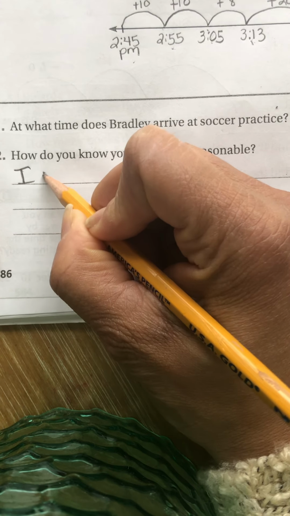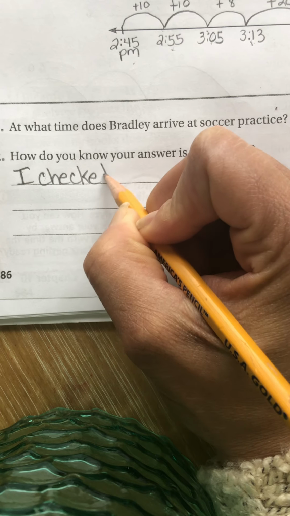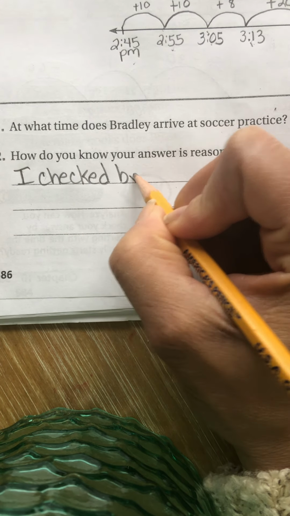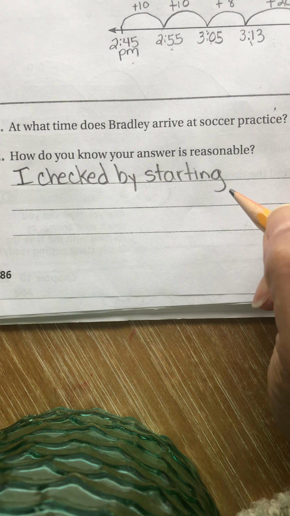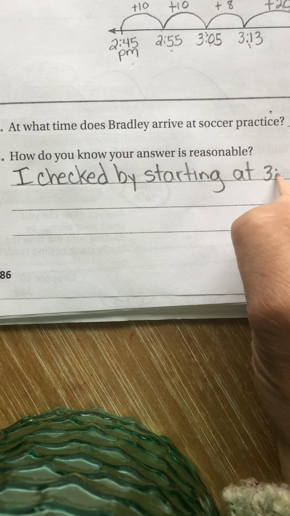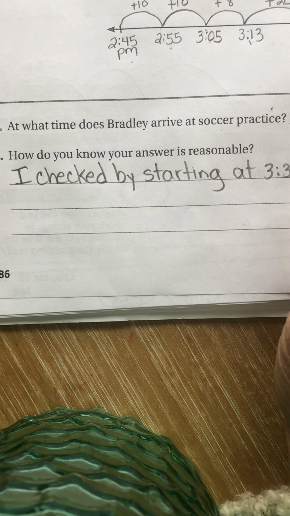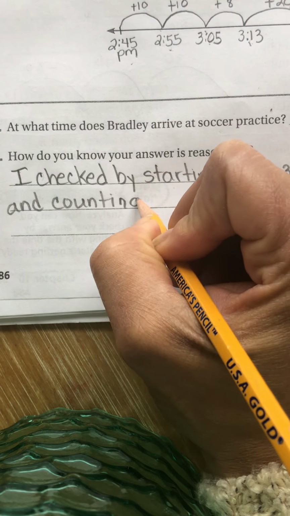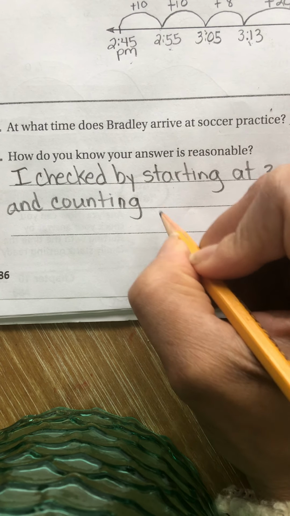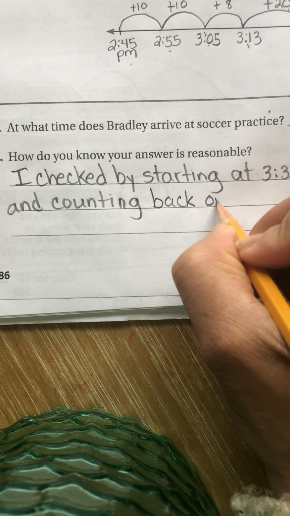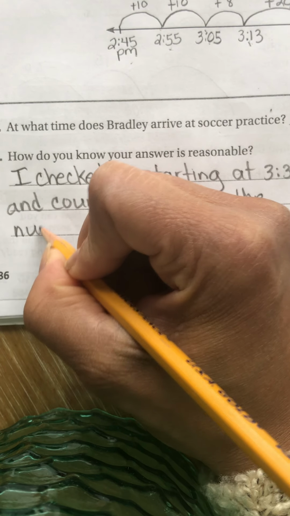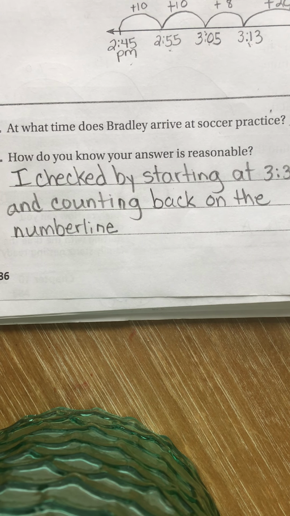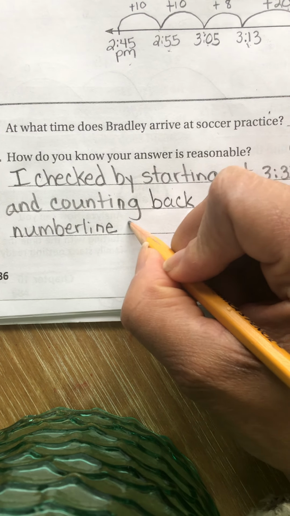I checked by starting at 3:33 and counting back on the number line all the minutes.